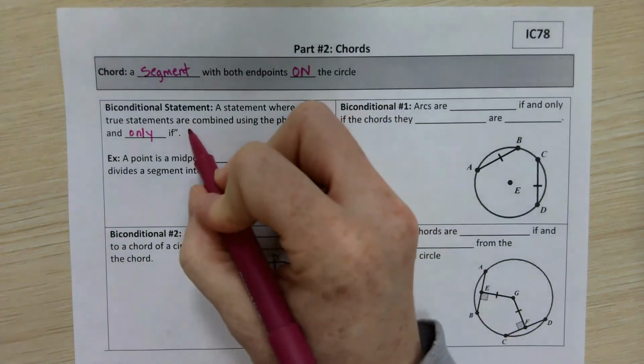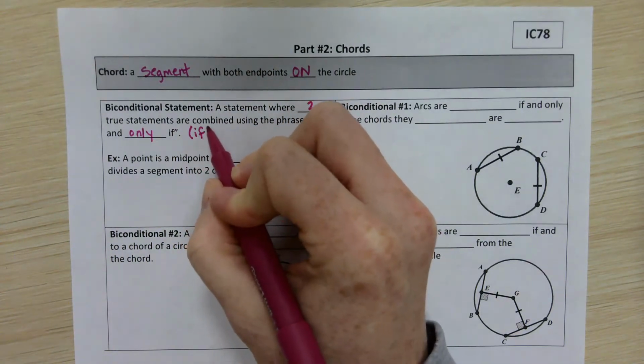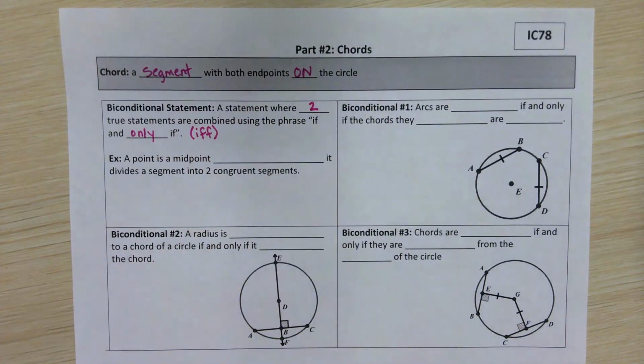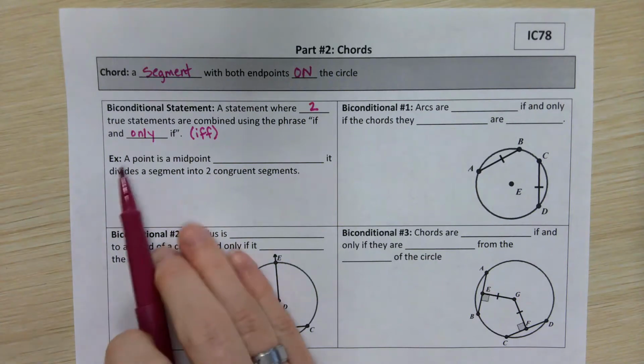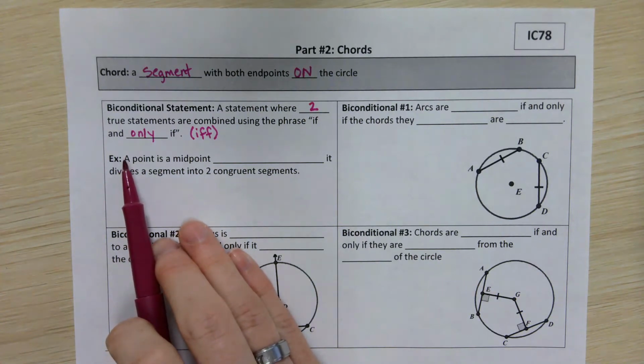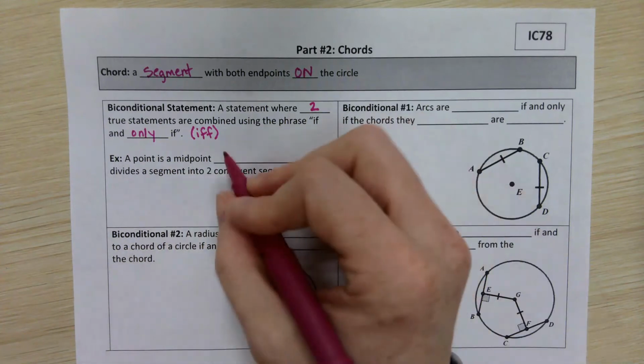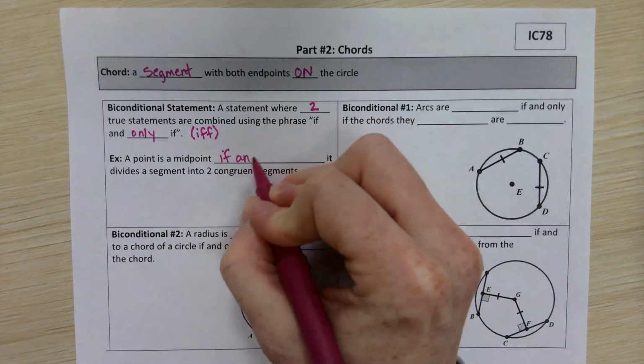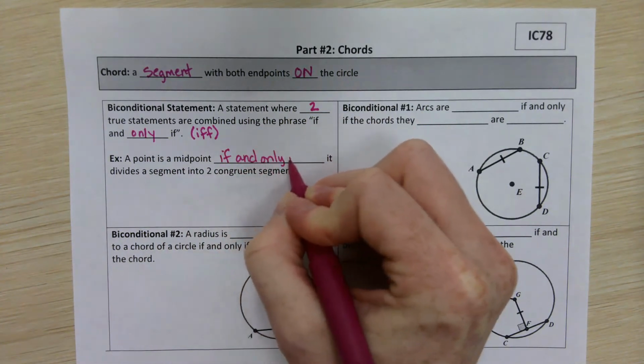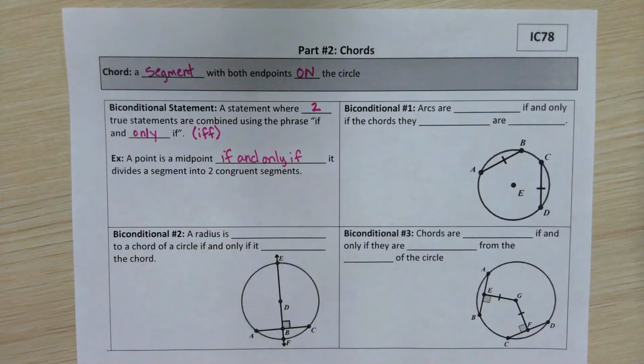Sometimes that phrase if and only if is actually abbreviated IFF, if and only if. We've had biconditional statements throughout geometry, but we've never officially called it that. So an example of one that you've already learned about, a point is a midpoint if and only if it divides a segment into two congruent segments.